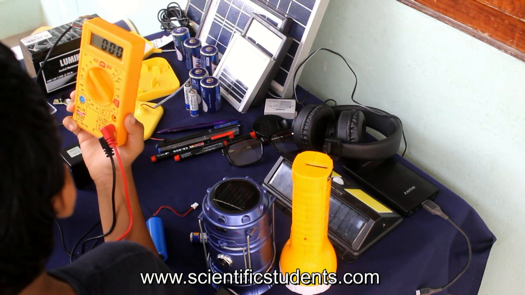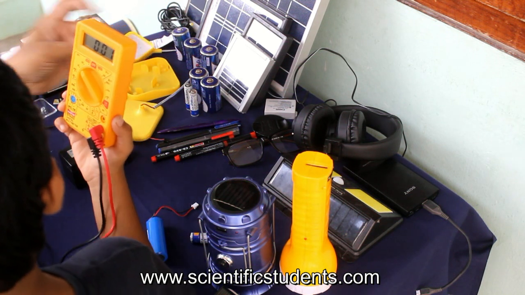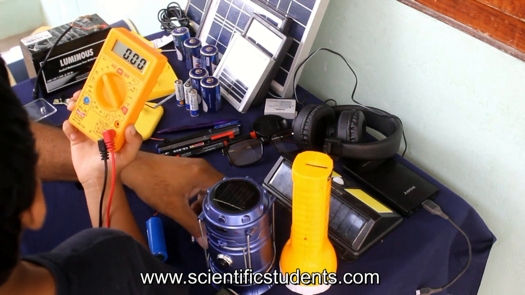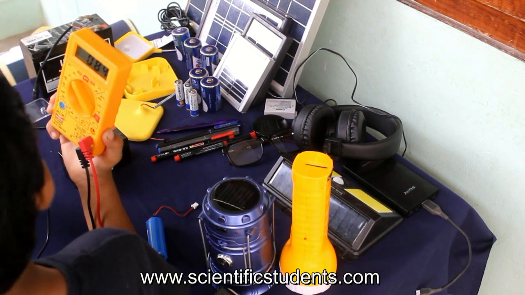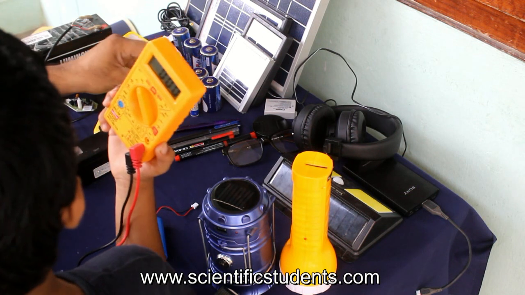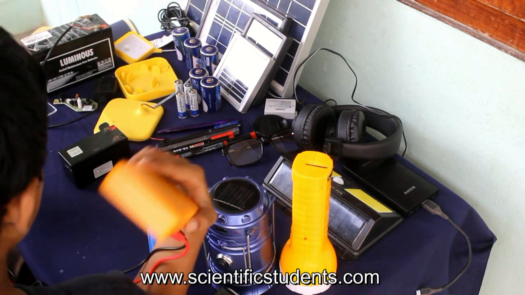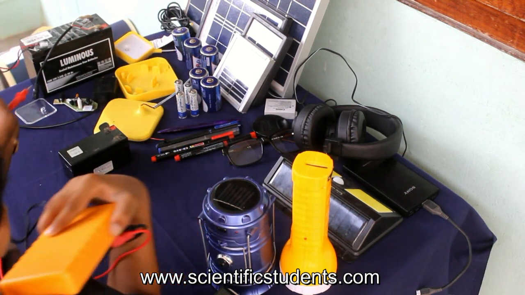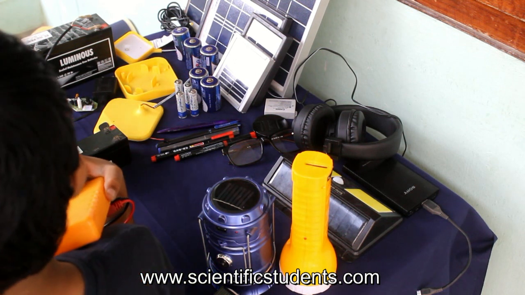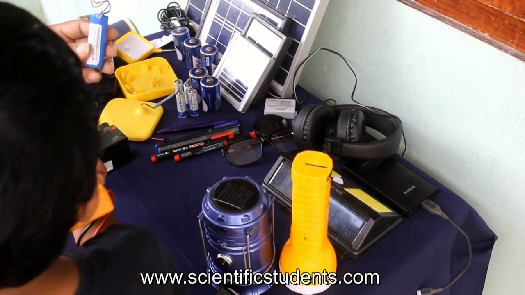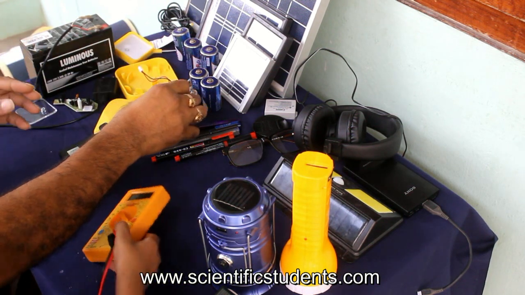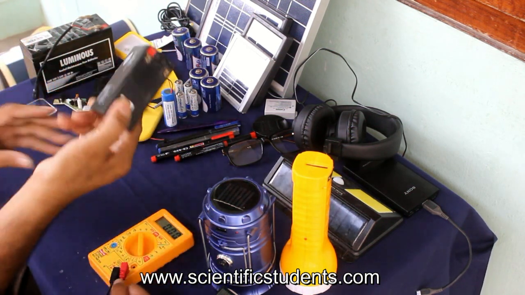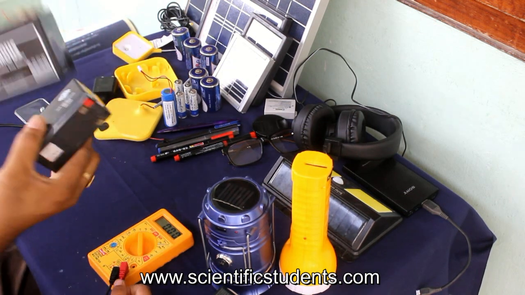Okay, so I'm discussing the voltage. At the same time, you can also try to understand the maximum current storage capacity of this battery. That is another important topic. I will explain it later: energy storage capacity, in milliampere-hours. This particular battery has come from the solar kit. Now I have another battery here. See, this is another.